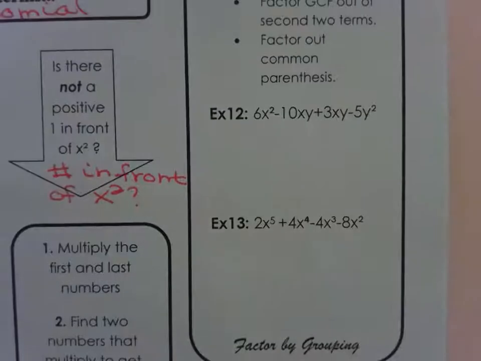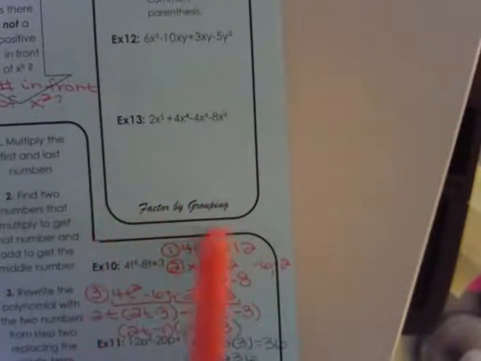Now let's look at four terms. We did 2 terms. We did 3 terms. Now we do 4 terms. If you have 4 terms, you always do factoring by grouping, unless there's a GCF. If you have a GCF, you still have to factor it out first. So factor by grouping if you have 4 terms.